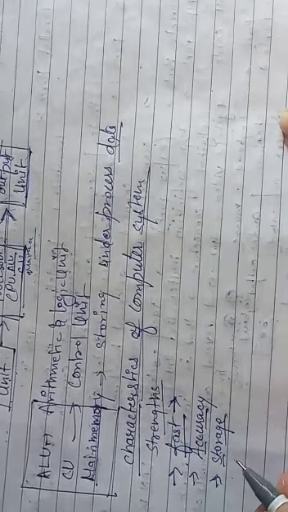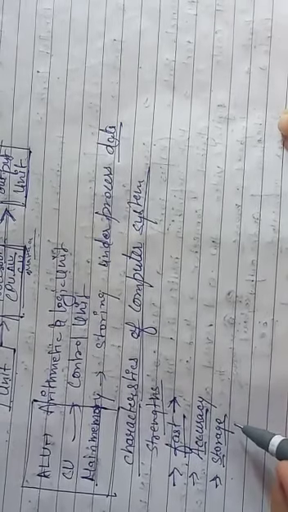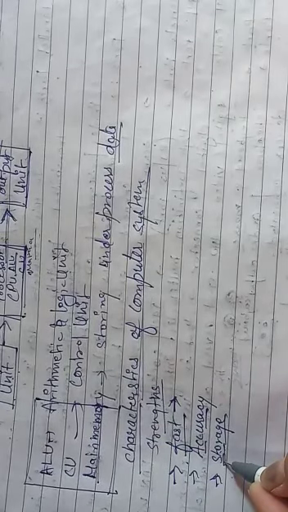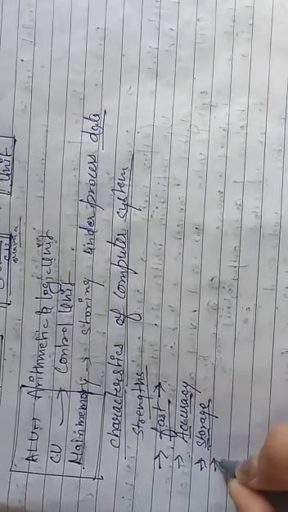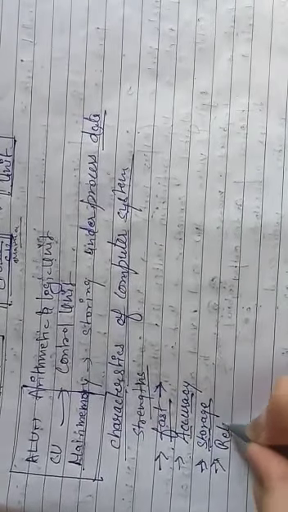Next we have storage. In human beings, if we learn something new, then we forget the previous thing, but in a computer system we can store a large amount of data, and that is permanently stored until either it is manually removed or the system fails. Next we have reliability.